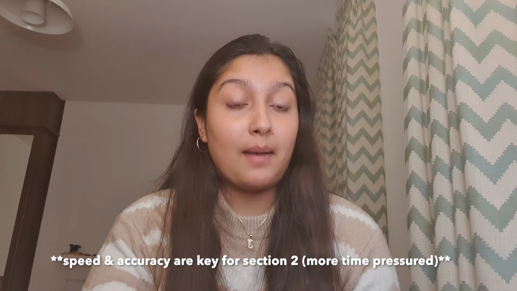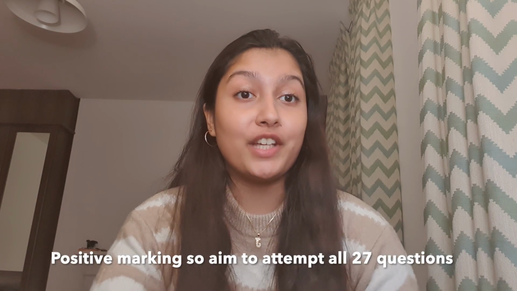So speed and accuracy are really important for this part of the exam, and it's a lot more time pressured than section 1. But there are no penalties for incorrect responses. You only get positively marked for the questions you get right. So make sure to answer all 27 questions so that you increase your chances of getting a higher score.